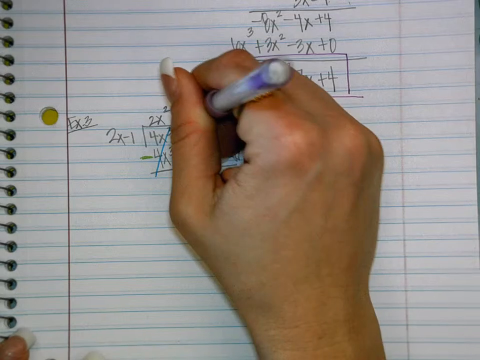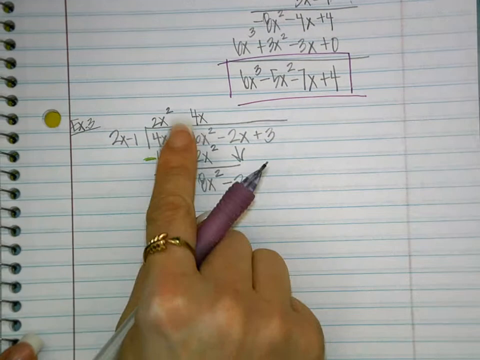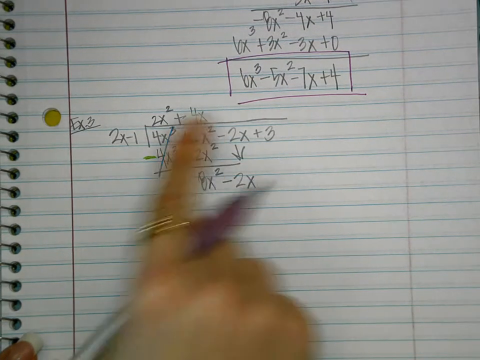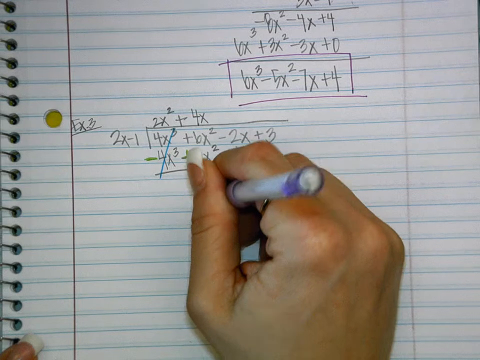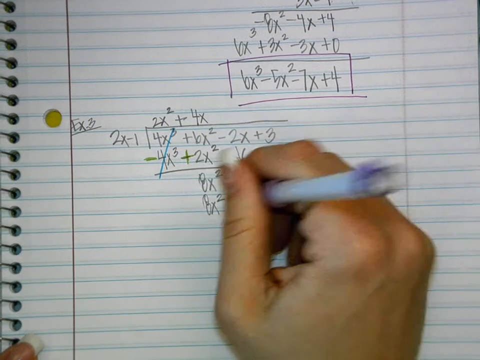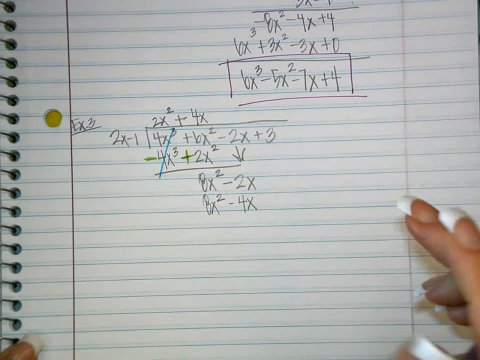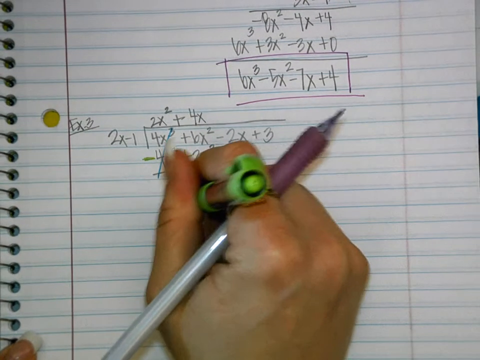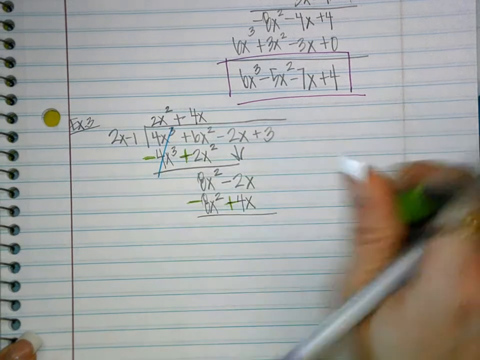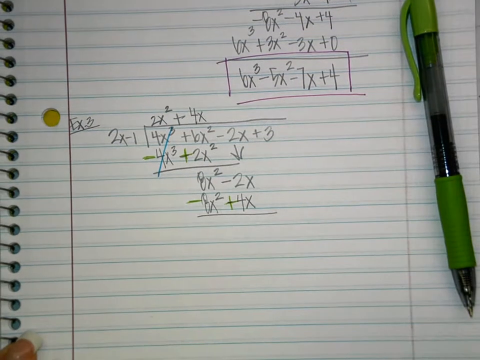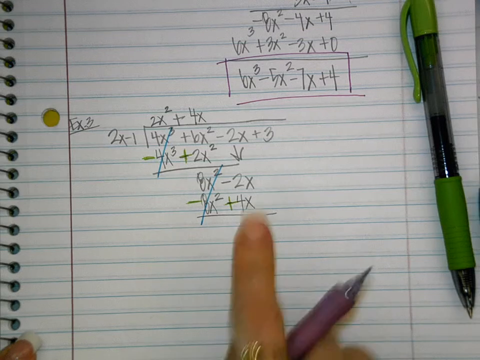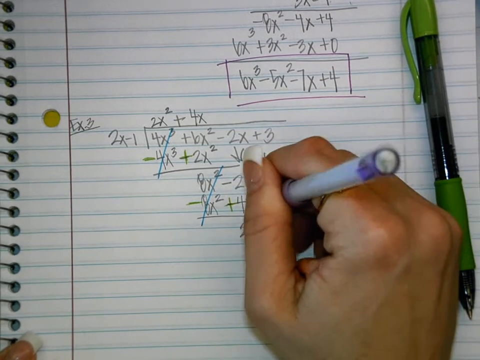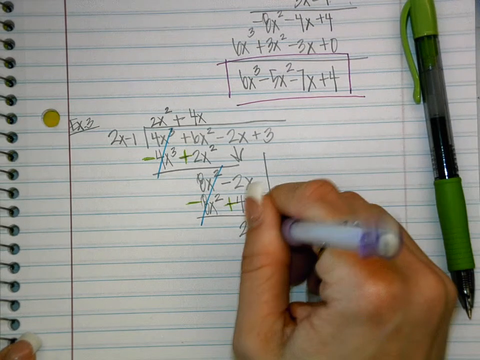4x. Only problem there is you have to remember to write the plus or minus. This would be a positive, so plus 4x. Then actually multiply. 4x times 2x gives you 8x squared. 4x times negative 1 is minus 4x. Change all of the signs. So change this to be a minus. Change this to be a plus. That first thing should cancel out. That's supposed to happen. Negative 2, positive 4 gives you a positive 2x. Bring down your next term. So plus 3.